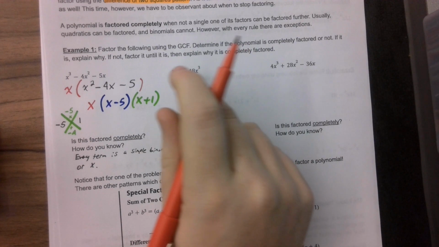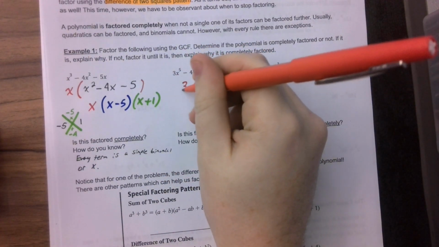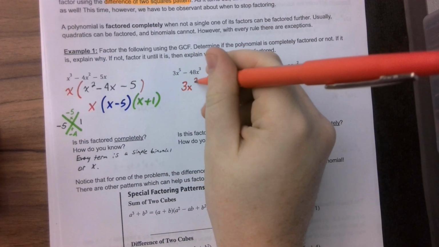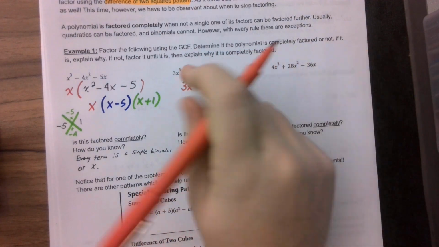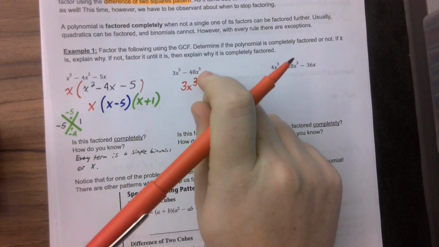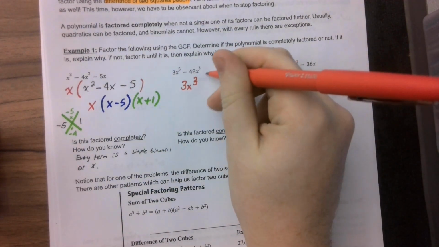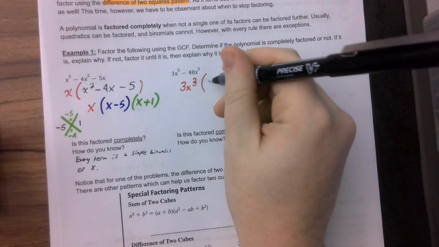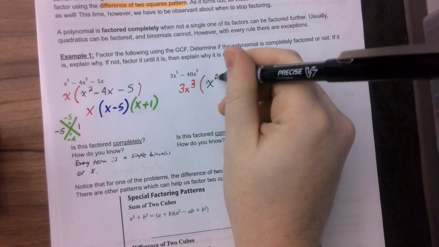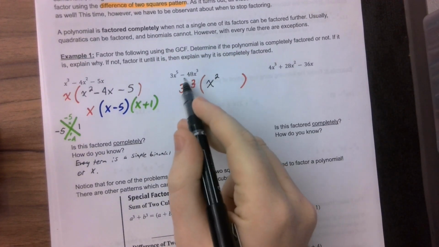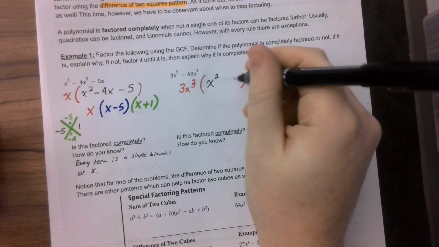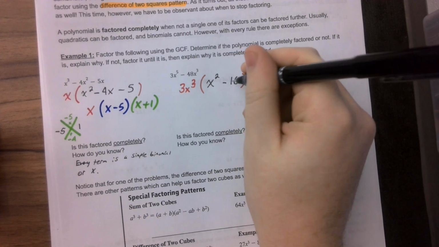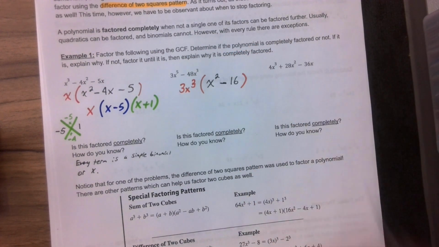Hopefully we recognize that out of both of these terms, we can factor out 3 and x squared, or x cubed. We can take out 3 x's from both of them, and both of these can be divided by 3. So what's left over when we do that? Well, we'd be left with an x squared over here, and if we take out 3x cubed from this, we're left with minus 16. Let's run through our checks.